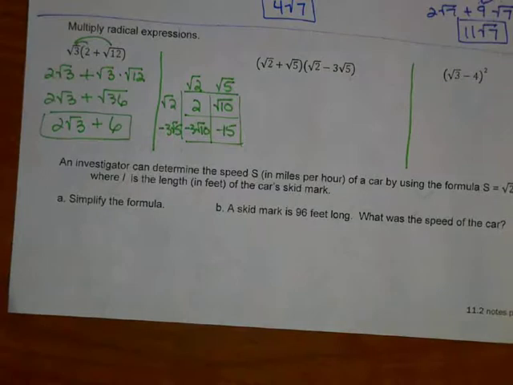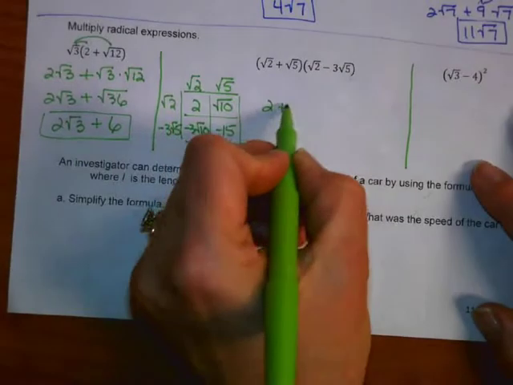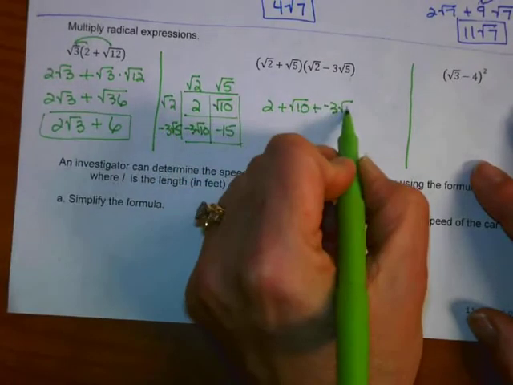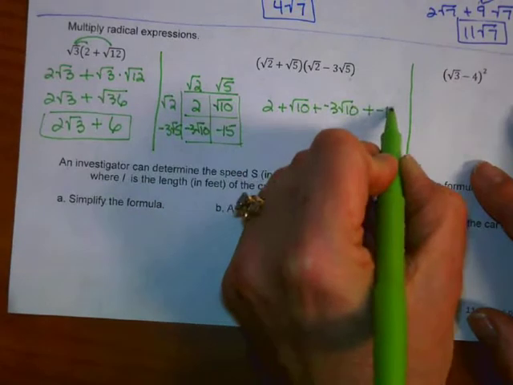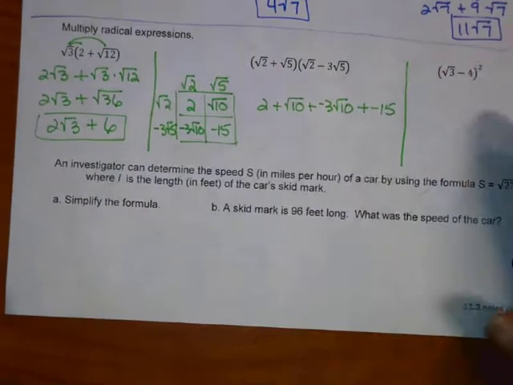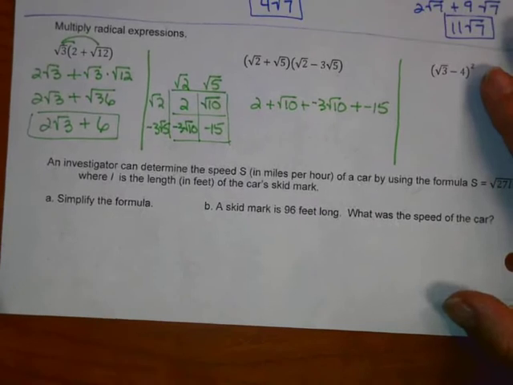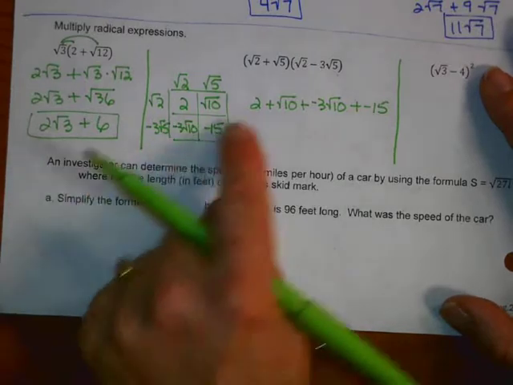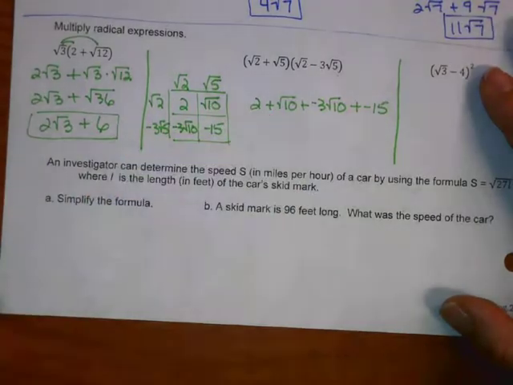Yeah, I heard you. All right, now we're going to write that as a sum. So what we have here is 2 plus the square root of 10 plus negative 3 square root of 10 plus negative 15, which is the same thing you would get if you FOILed. And now we combine like terms. I just took what was in this box and wrote it out as a sum.